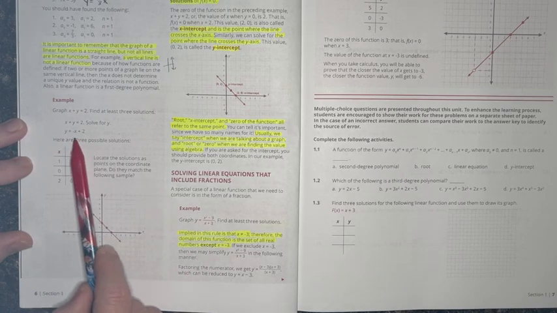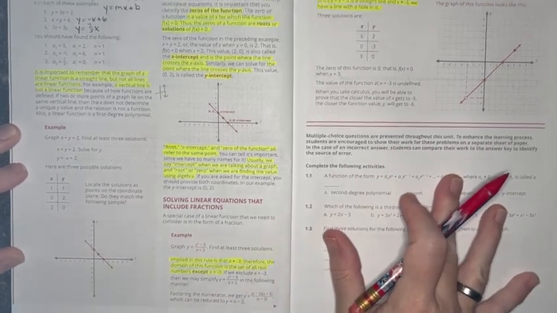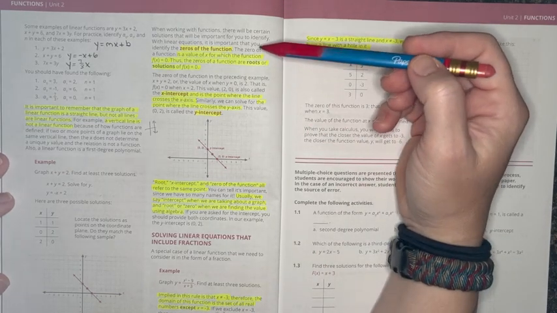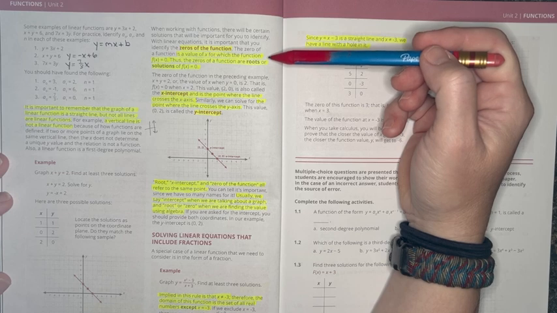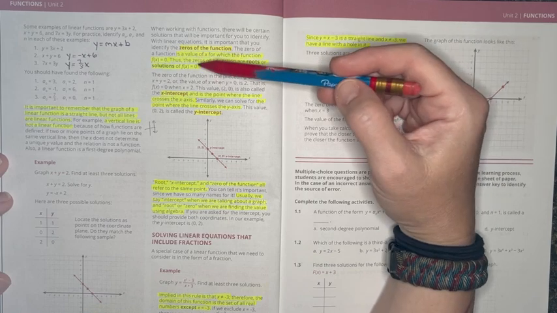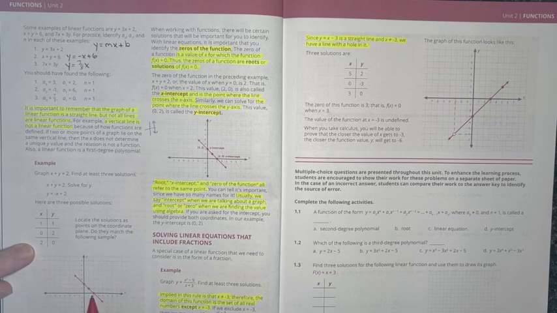All right? Now we're going to start talking about zeros of a function, up here at the top of the second column. Zeros of a function are the values of x for which the function is 0. Thus, the zeros of the function are roots or solutions, where f of x equals 0. Where did f of x equal 0 on this one? When x was 2. X equals 2 is the root.